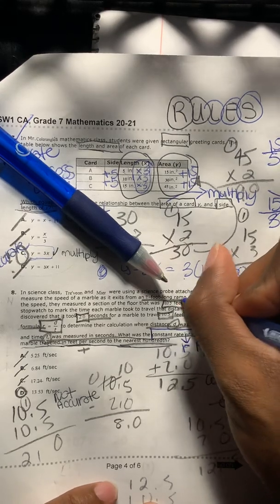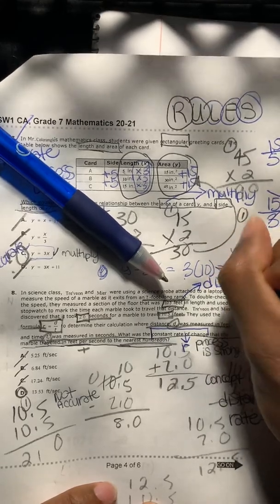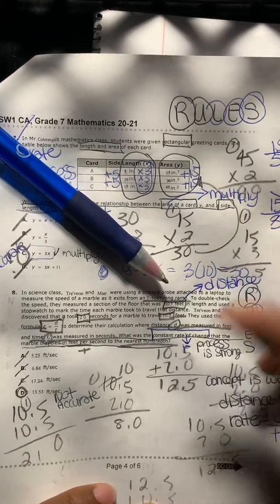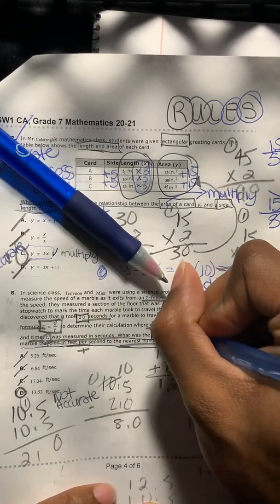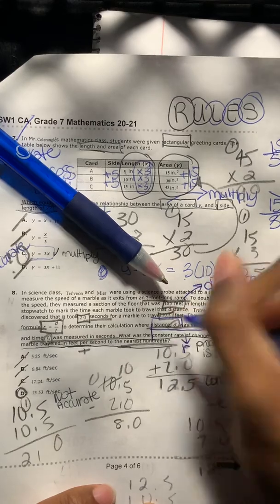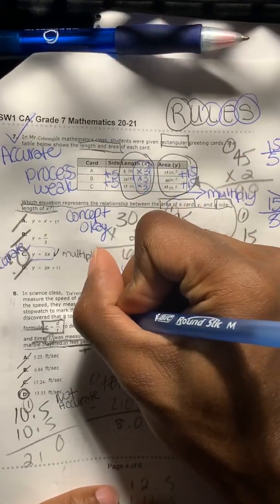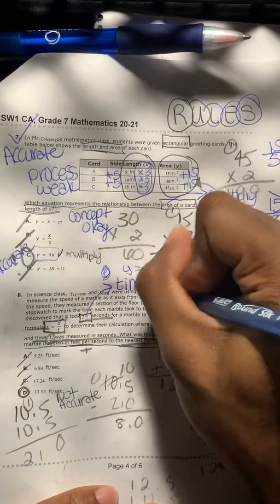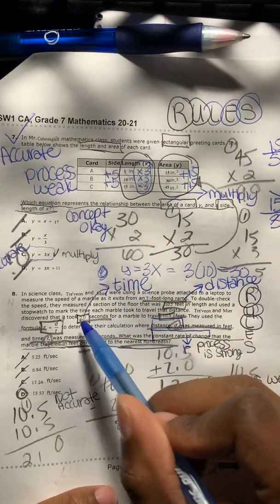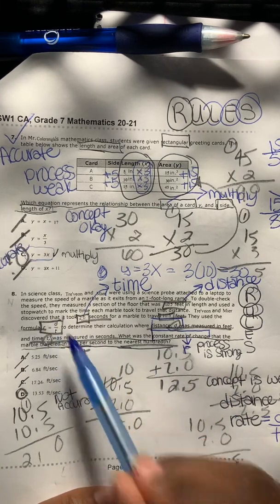The 10.5 here, this is the distance, and the distance is represented by D. Now, the time, ladies and gentlemen, is 2 seconds. This is the reason why I need you all to get into the habit of annotating what the numbers mean. This is the time. And so the rate is distance divided by time.